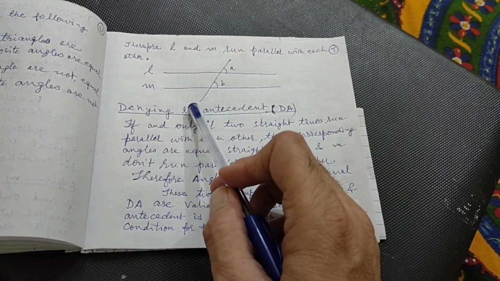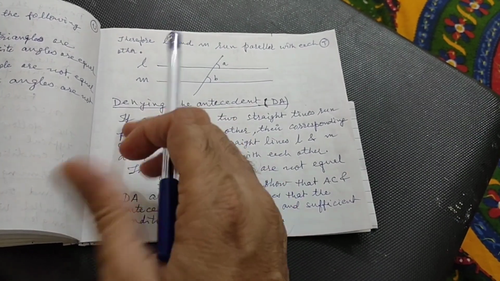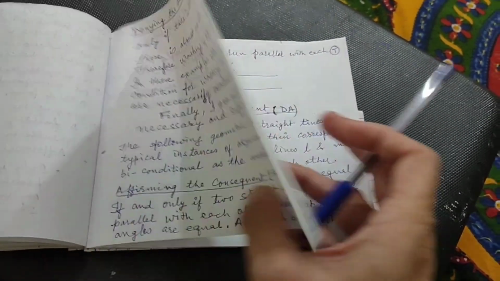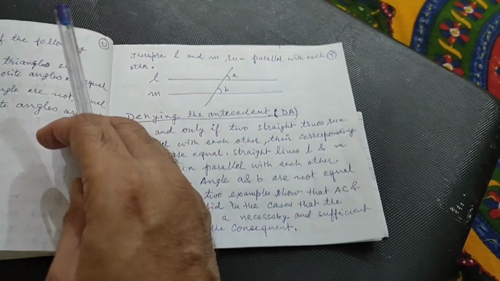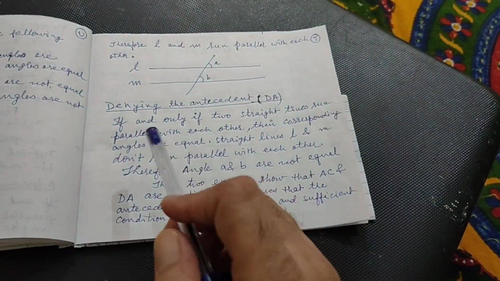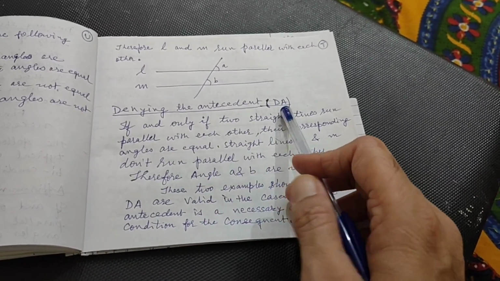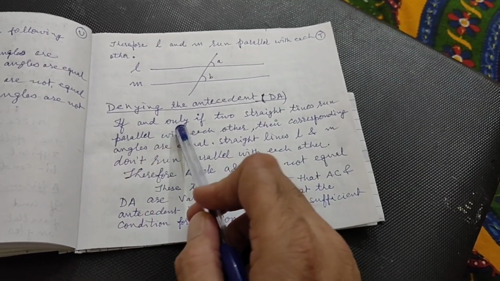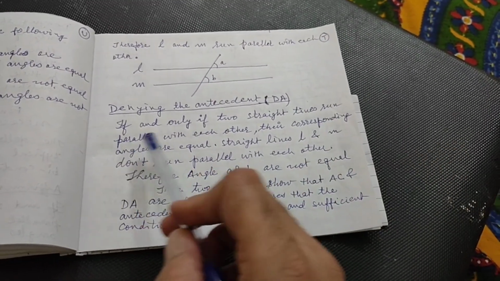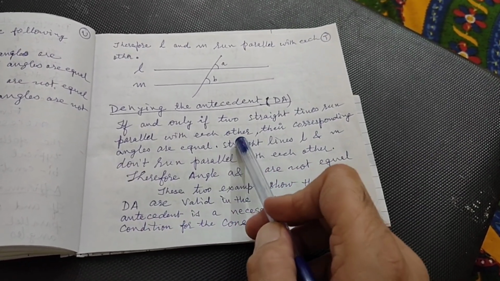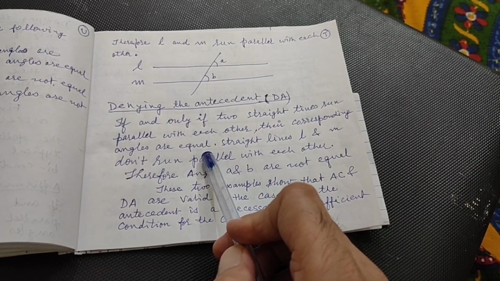L and M are two parallel lines. I have drawn this. Angles A and B are equal. So this is the example of affirming the consequent. Denying the antecedent DA. If and only if two straight lines run parallel with each other, their corresponding angles are equal.